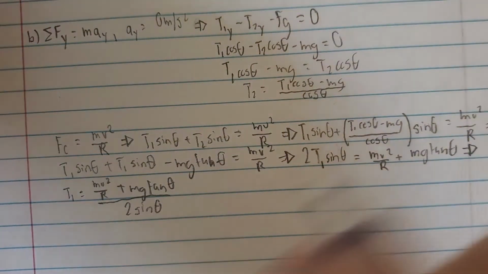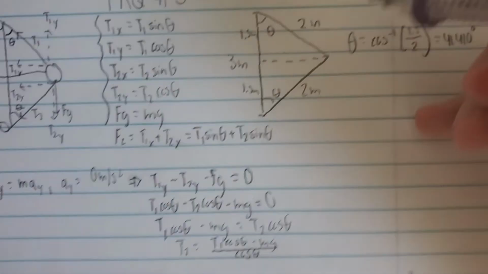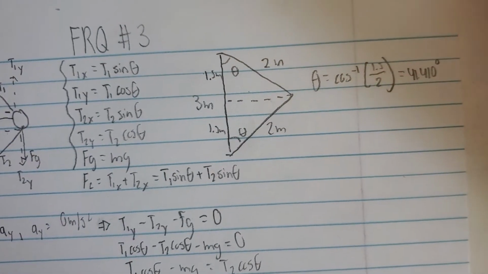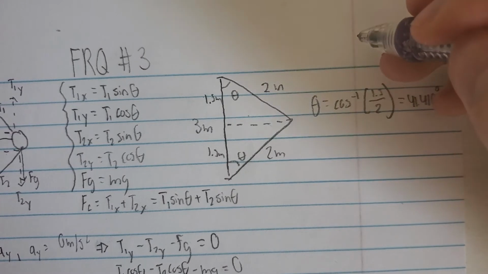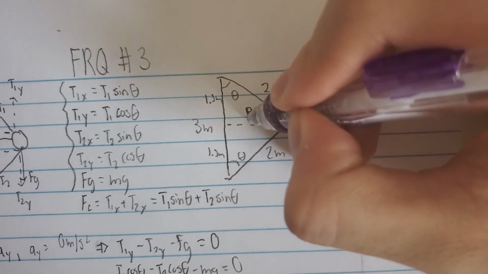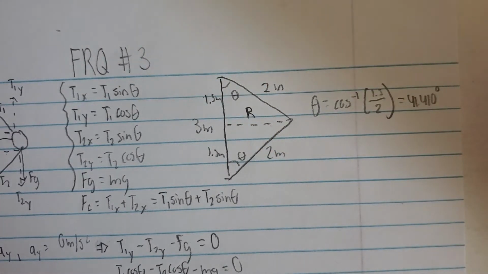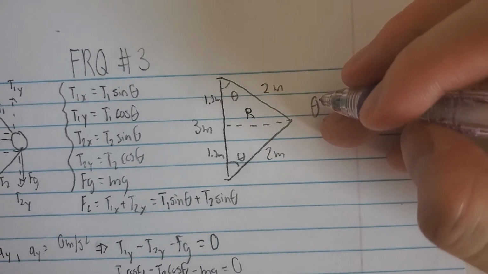Oh wait, I forgot to find r, so I'm going to do that right now. This is r, by the way. I can find r using the Pythagorean theorem.